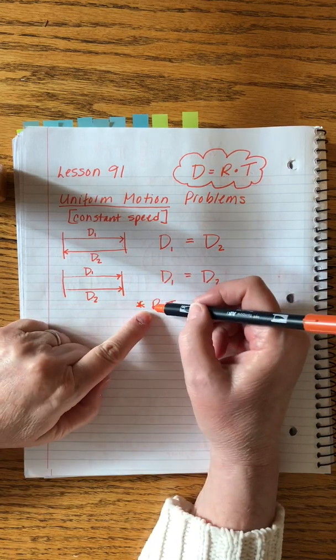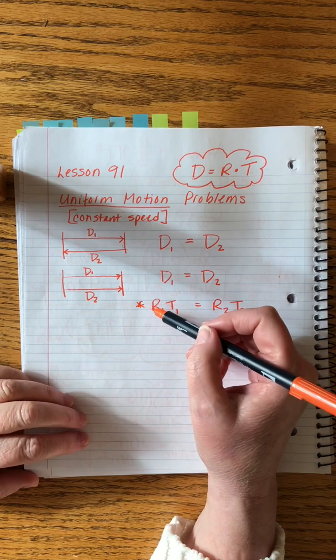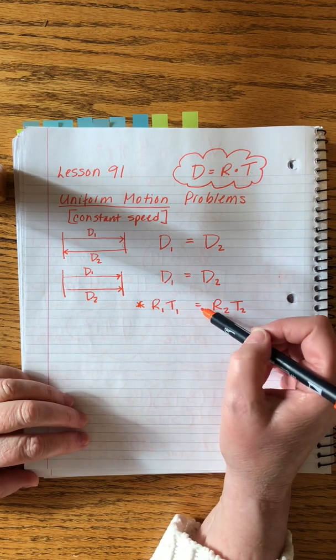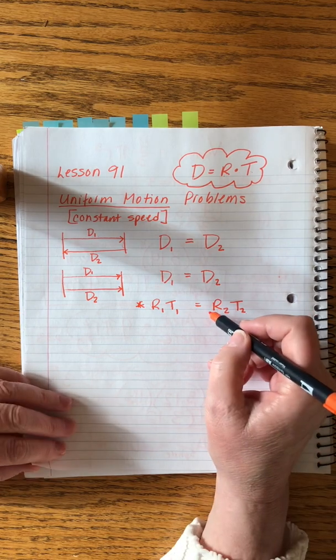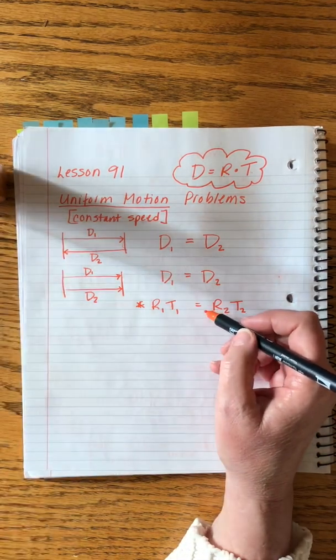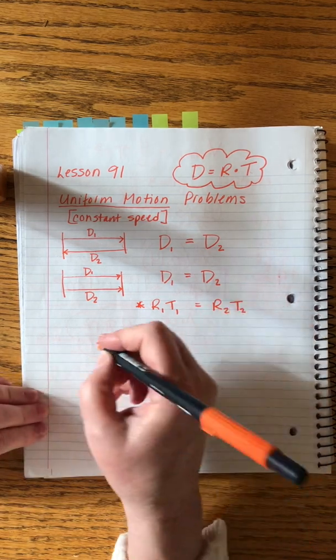Instead of distance, I have rate times time. This, rate 1 times time 1 equals R2 T2, which I like to say. This is something we can use to actually solve these problems, and we're going to do that right now.